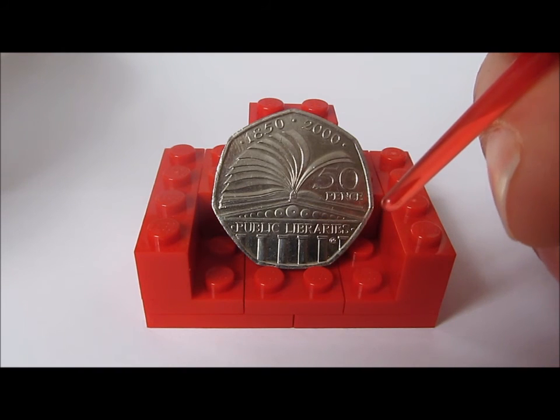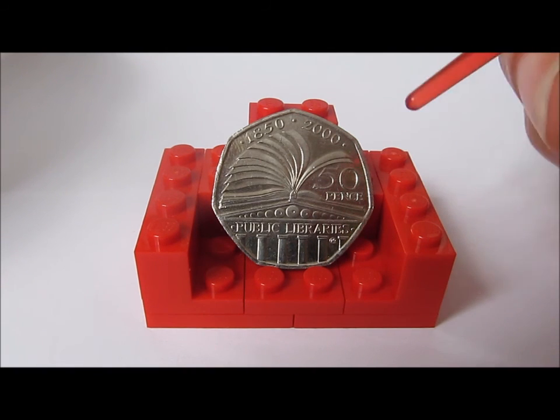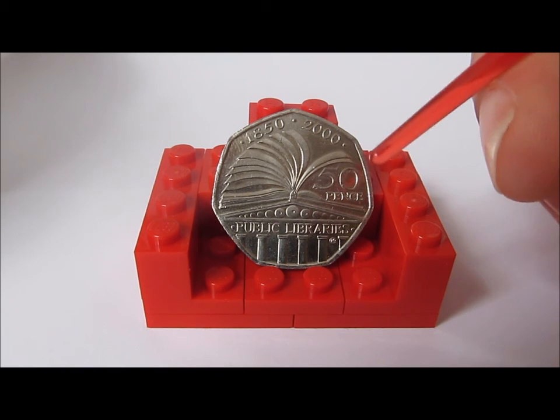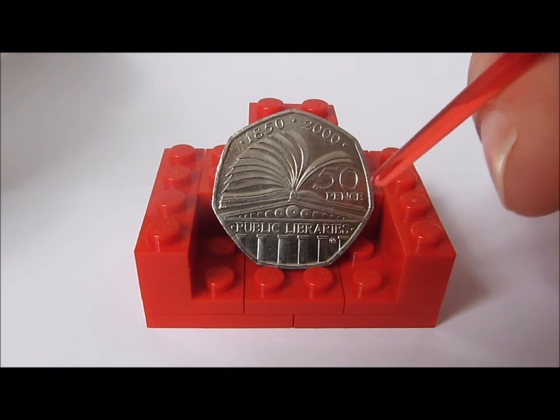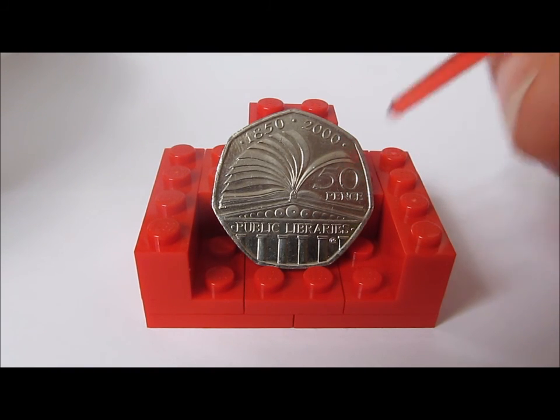Now, my view on this coin actually changed since I started researching this video. Originally I thought it was nice enough, but now I actually quite like it. But what do you think of this design?